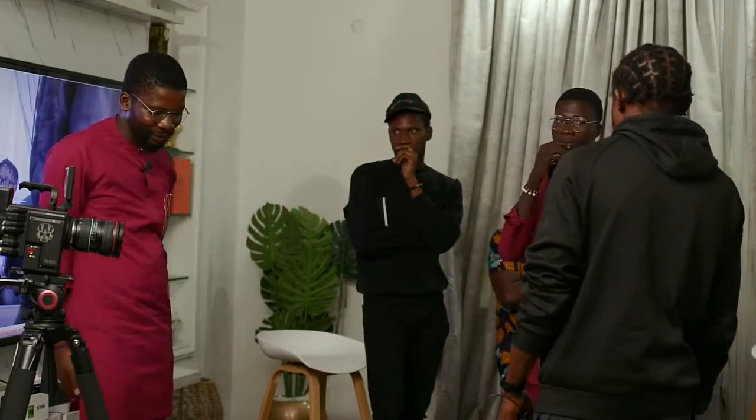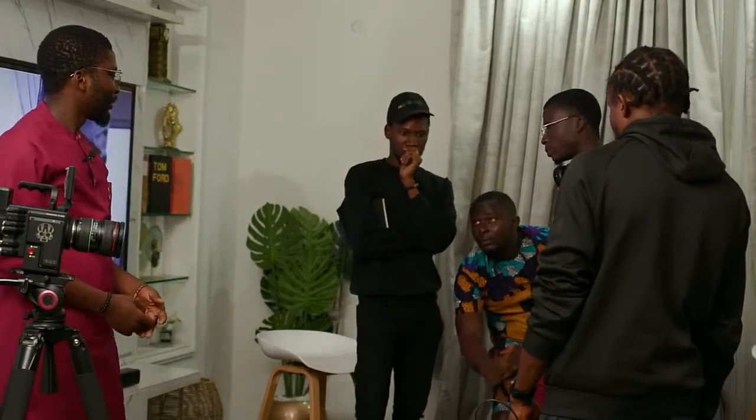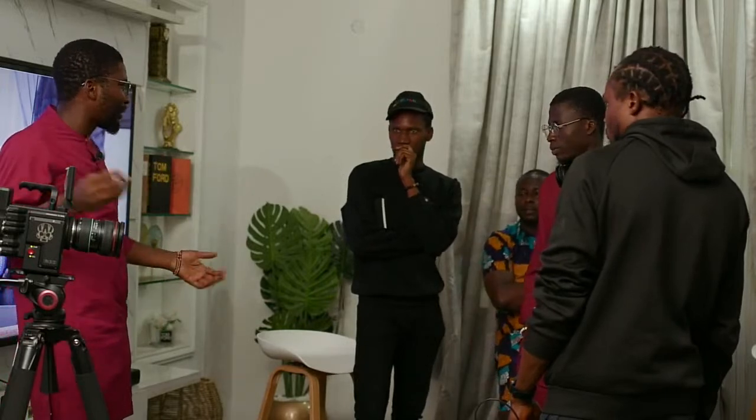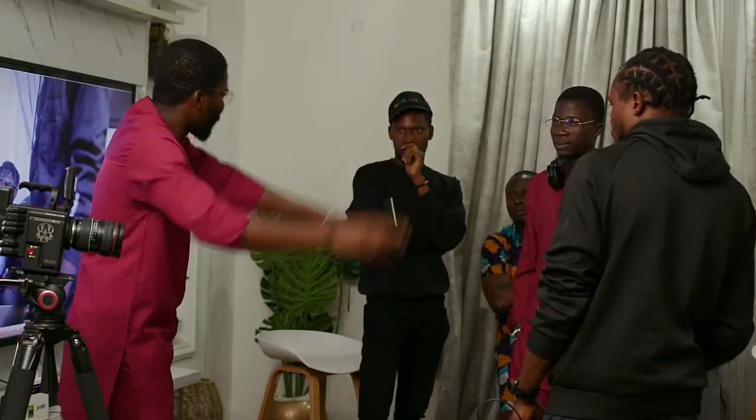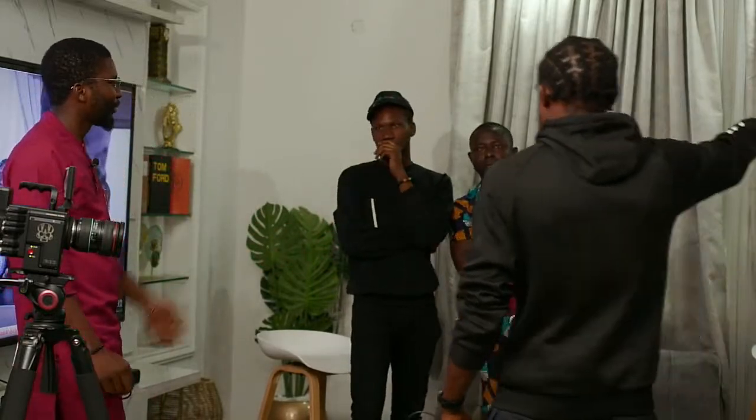If you want to take your wide shot, where will you take it from? I'm asking everybody. If they're talking like this, where will you take a wide shot from? You can decide to move back. You can decide to tell them to move more to the wall. But like this, how will you take your shot? Where will you take your wide from?